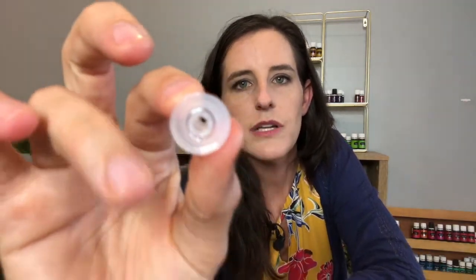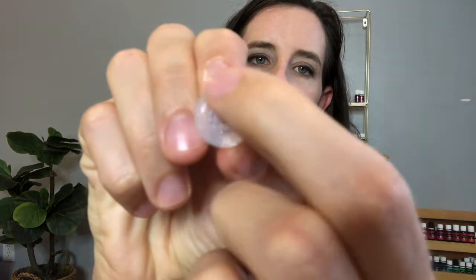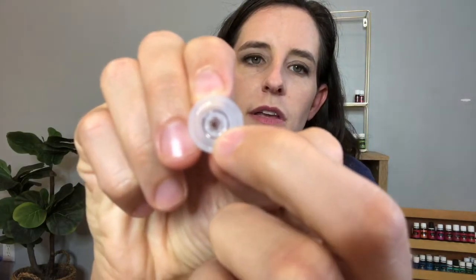That center circle is to let air in so that the oil can come out, and where it actually comes out of is this circular rim just on the outside of this inner circle. And if you look really closely, for some, there's actually going to be a little tiny hole somewhere in that line, and that's actually where the essential oil drops out of.